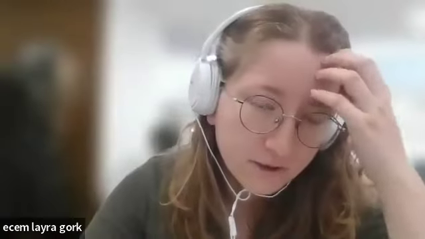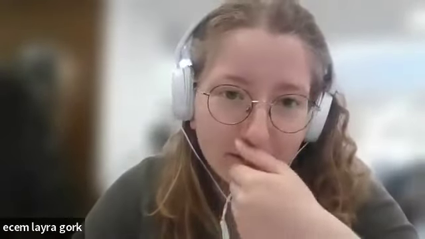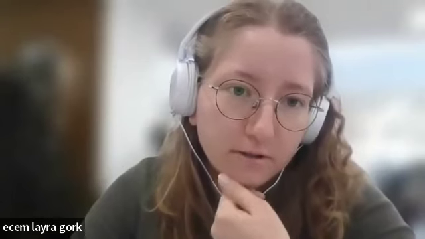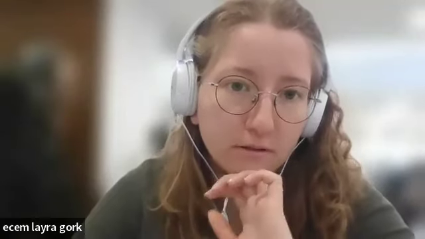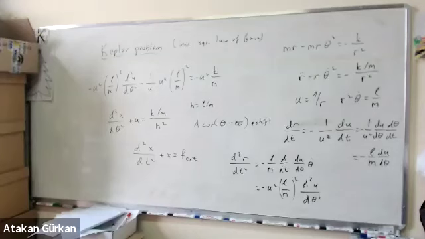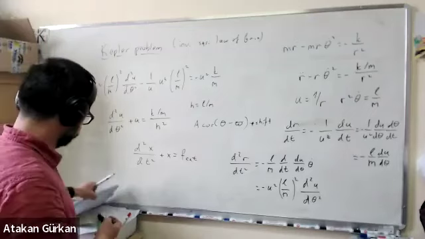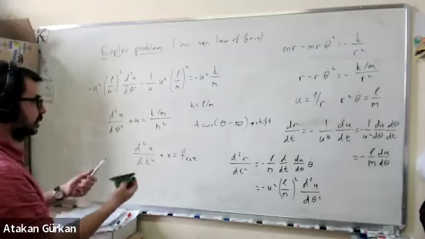Sorry. Go ahead. Is the phase shift related to the particular parts? No, it is related to where you start. The homogeneous part is determined by the initial conditions. Okay. Thank you. That's not really part of the solution, but you have to put it there.